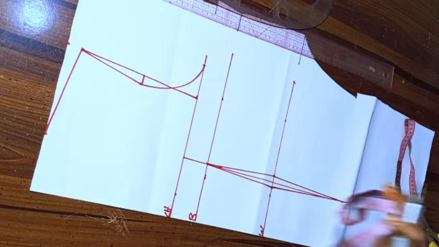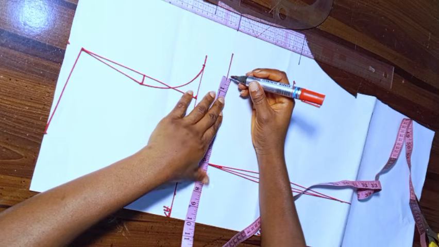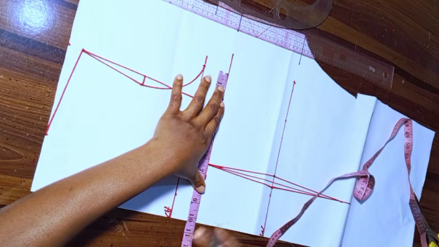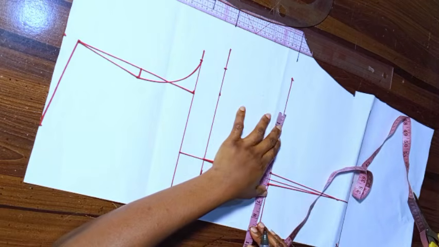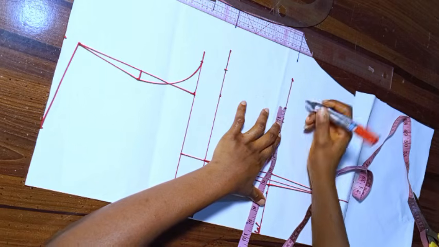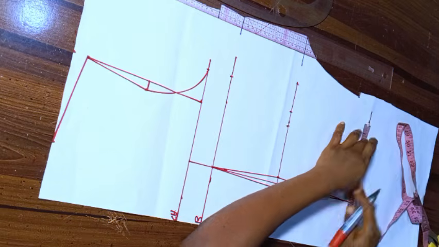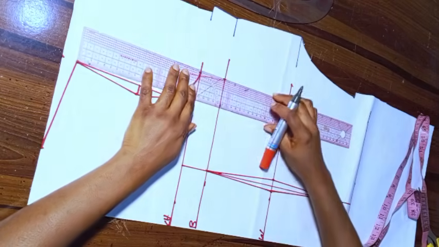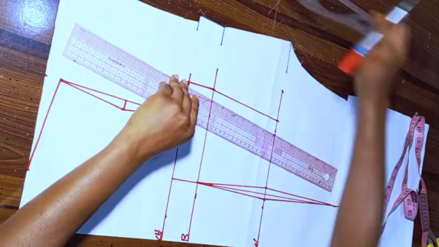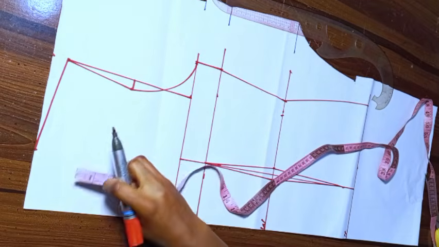So next, we'll go ahead and mark down our round body measurement. Bust divided by 4, we'll mark it down. Waist divided by 4, we'll mark it down. Plus this 1 inch is there, so we'll place it back. Hip divided by 4, we'll mark it down. And after that, we'll go ahead and connect them together this way. And this is what we have, okay?